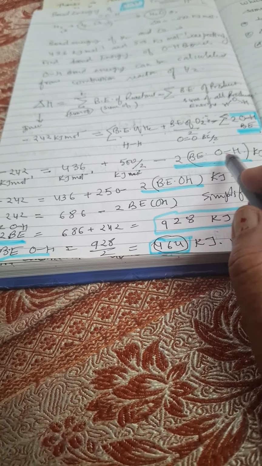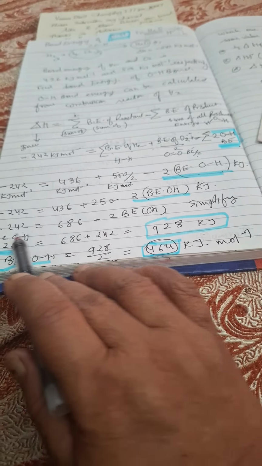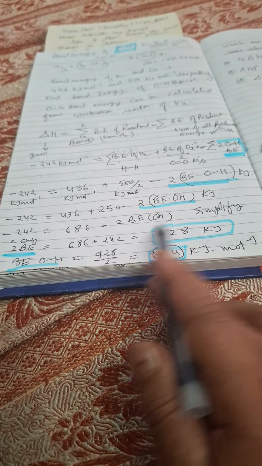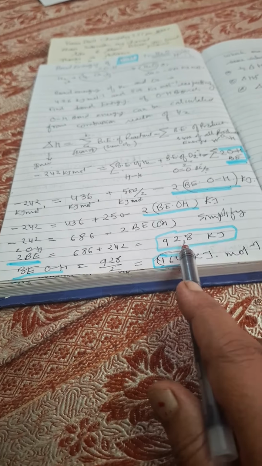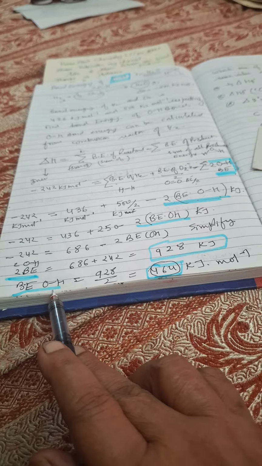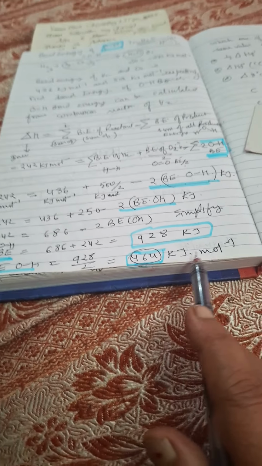At that moment we simplify, it is simple math, and we will get 2 times the OH bond enthalpy is equal to 928. So 1 OH bond will have half of 928, so we get 464 kilojoule per mole.